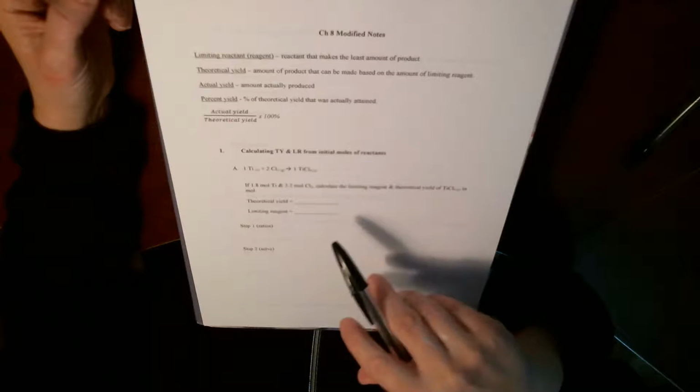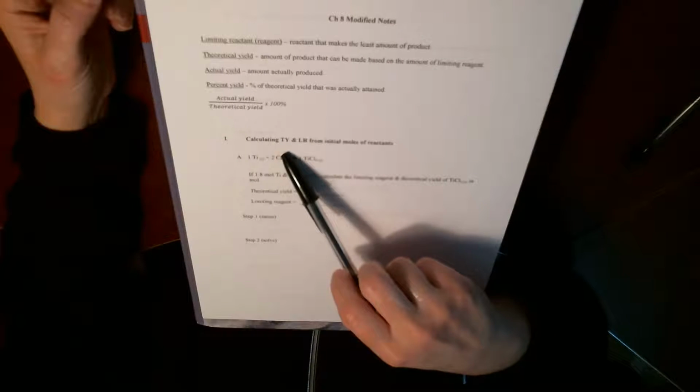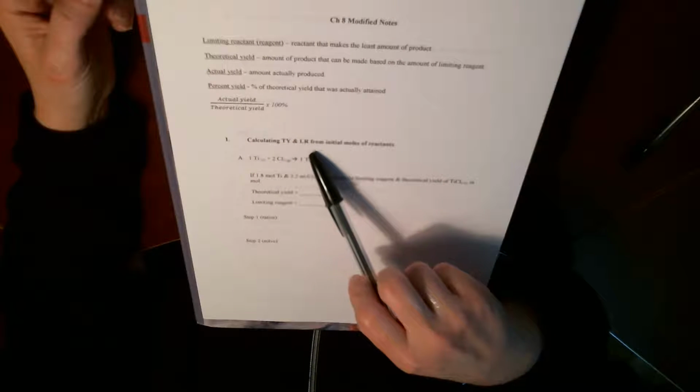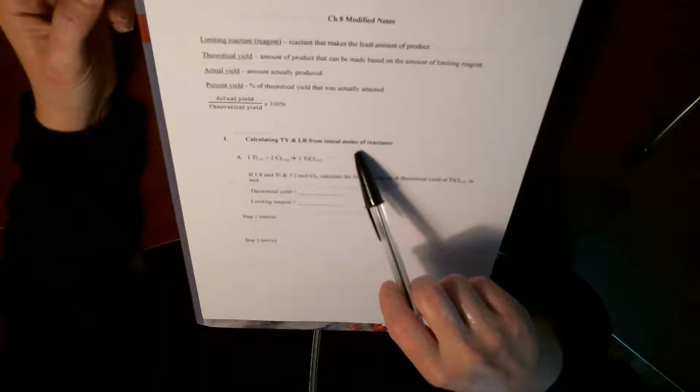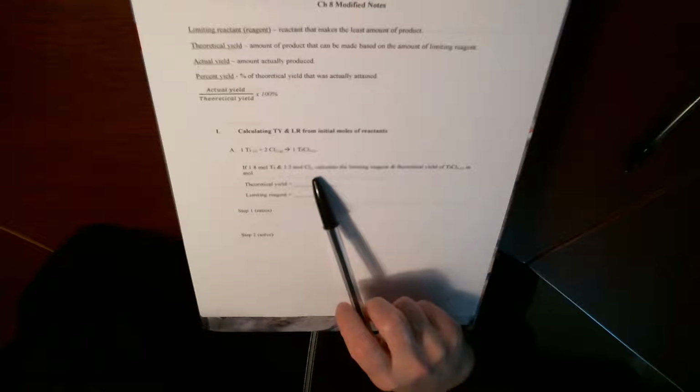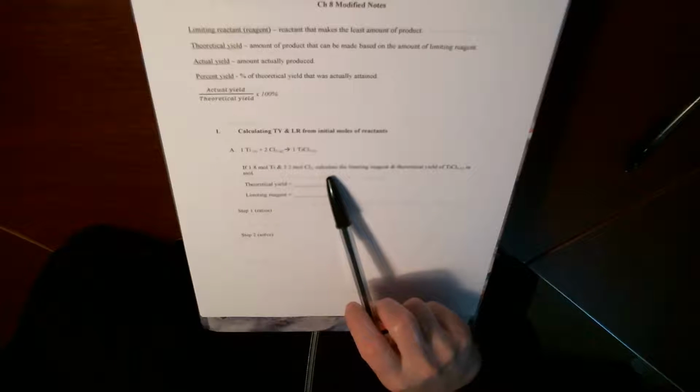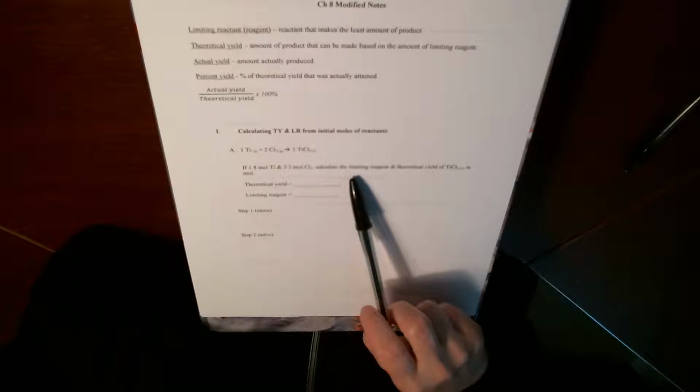So let's look at calculating the theoretical yield and limiting reagent when we're given moles of the reactants. And I know this isn't super clear on the video, but you should have this sheet already printed out. So it says here, if we have 1.8 moles of titanium and 3.2 moles of chlorine, we're going to calculate the limiting reagent and theoretical yield.